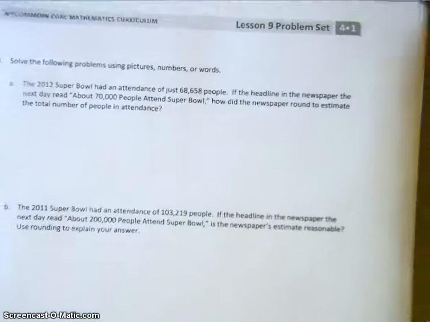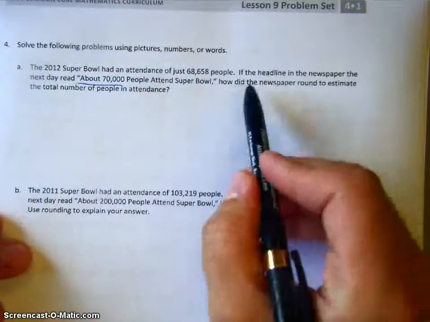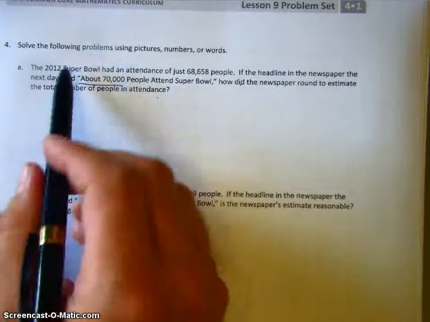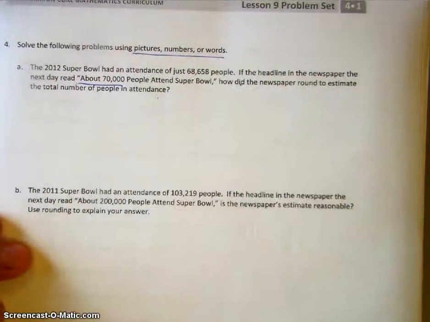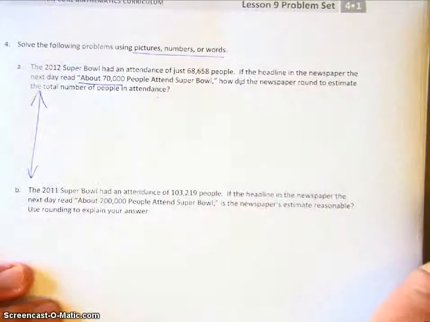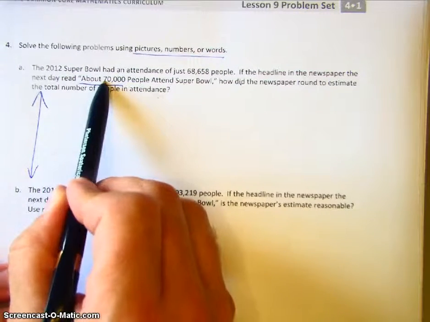Each of these are going to be related, so we're going to be using information from each as we go through. So for letter A, the 2012 Super Bowl had an attendance of just 68,658 people. If the headline in the newspaper the next day read, "About 70,000 people attend the Super Bowl," how did the newspaper round to estimate the total number of people in attendance? If you notice our directions up at the top, we need to solve using pictures, numbers, or words.